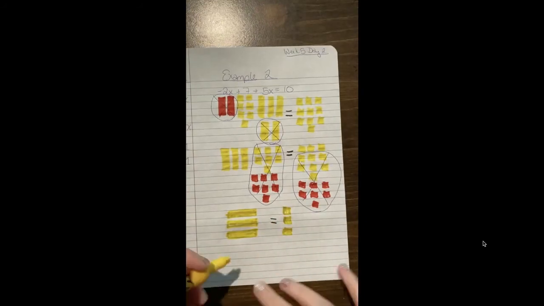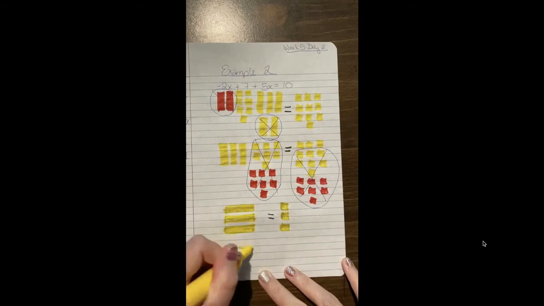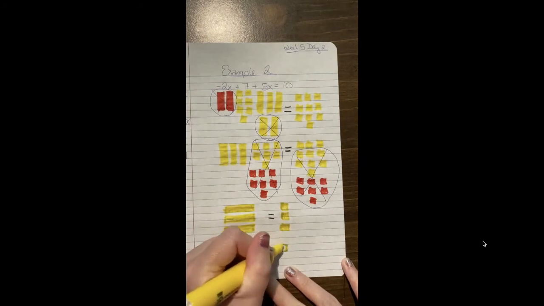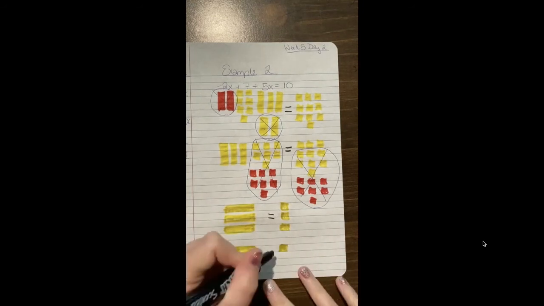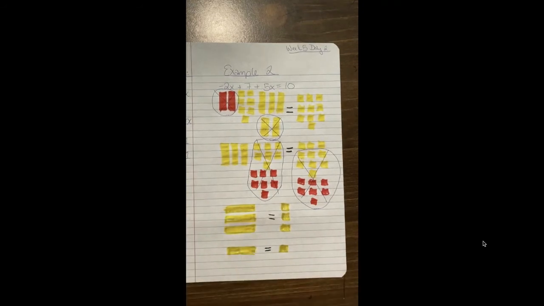So my final answer is x is equal to a positive 1. And that's it.